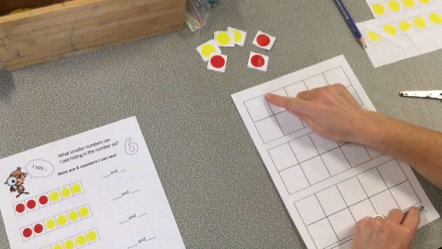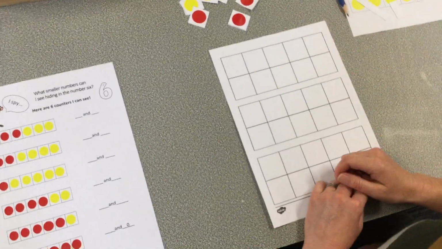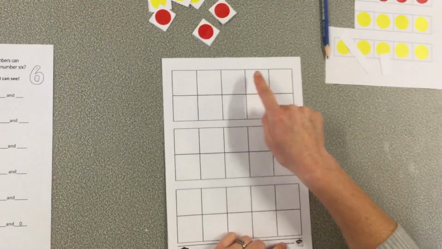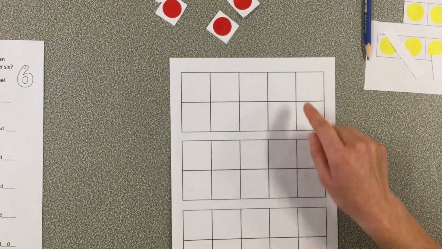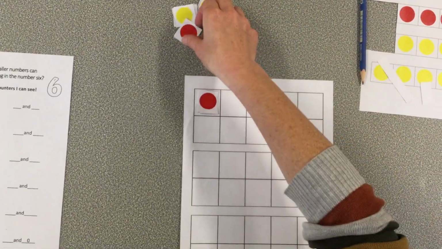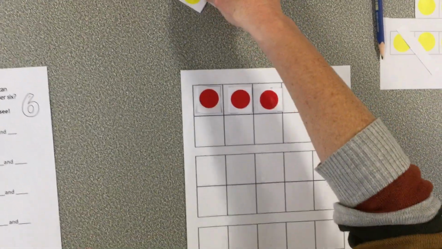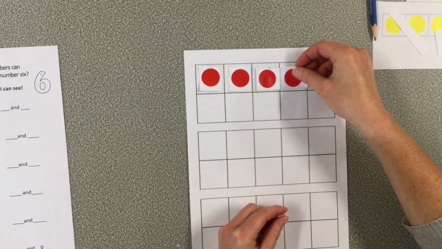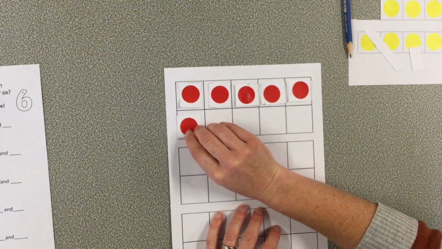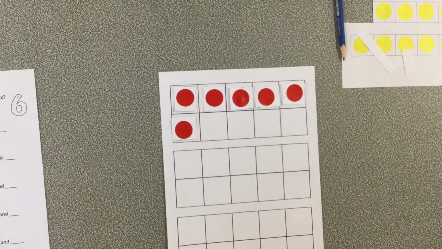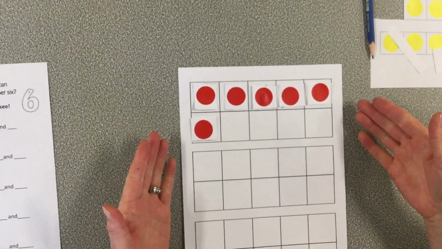Now, here we go. We've got a tens frame here, and I'm going to use this tens frame to practice. Let's double check that there's 10 there. 1, 2, 3, 4, 5, 6, 7, 8, 9, and 10. And I'm going to start now by putting 6 red counters on my tens frame. Now I have 5 and one more. Now I have 6. Okay, now what I can do now is practice my partitioning with my counters.